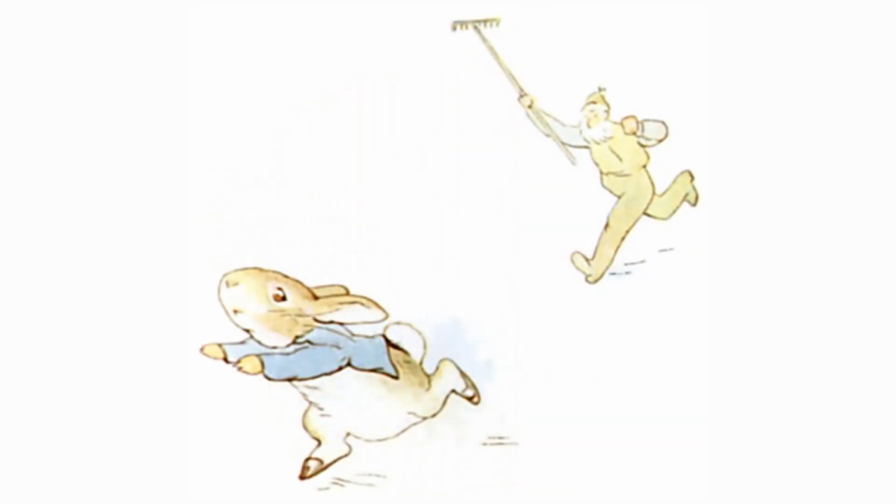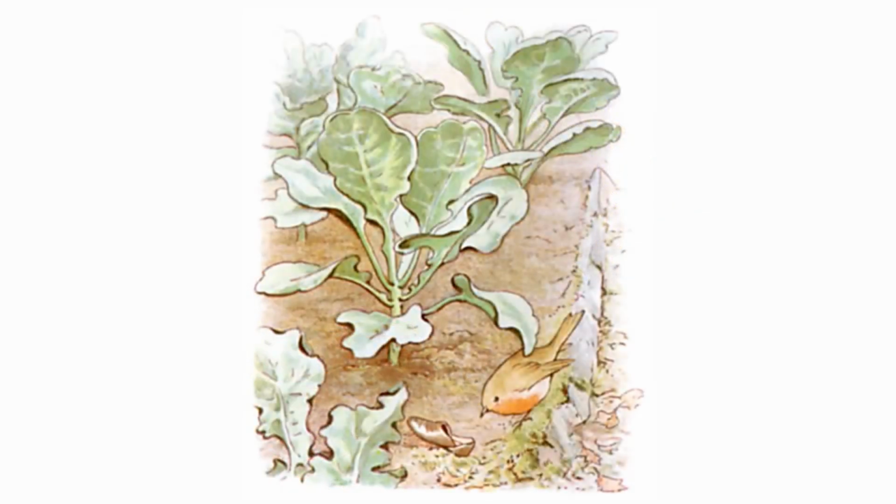Mr. McGregor was on his hands and knees, planting out young cabbages. But he jumped up and ran after Peter, waving a rake and calling out, "Stop, thief!" Peter was most dreadfully frightened. He rushed all over the garden, for he had forgotten the way back to the gate. He lost one of his shoes among the cabbages, and the other shoe amongst the potatoes.